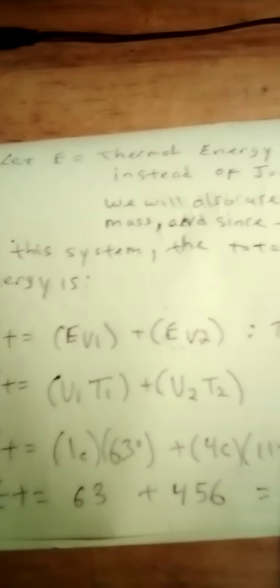We'll also use volume instead of mass, the amount of material. We'll just use the volume of material, and it's water. And since mass and volume are directly related, that is, if you double the mass or amount of a substance, you would also double the volume, and vice versa.